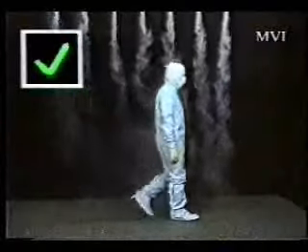Let's look again at the correct way of moving. Look at what happens with the arms. The way we move and hold materials have an important impact in the cleanroom.